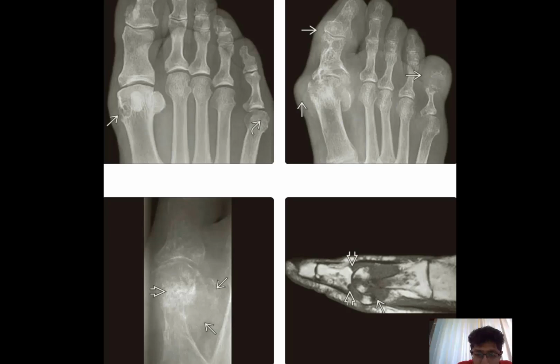In this image we can see that the neck is narrowed and destroyed by the hypointense tophi which are deposited around, and this tophi from here is also extending in the periarticular area, causing erosions in the base of the proximal phalanx. Also it is causing erosion of this sesamoid bone as well.